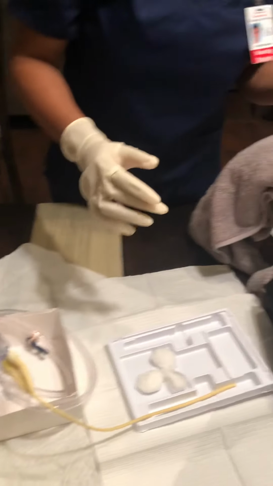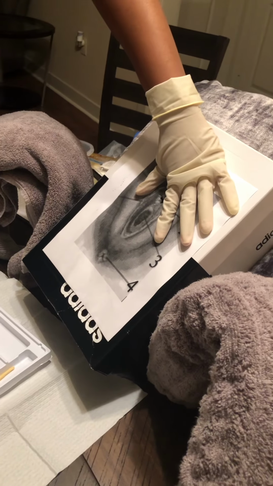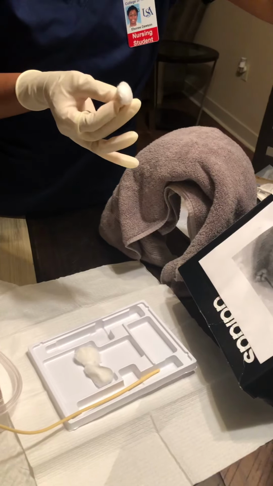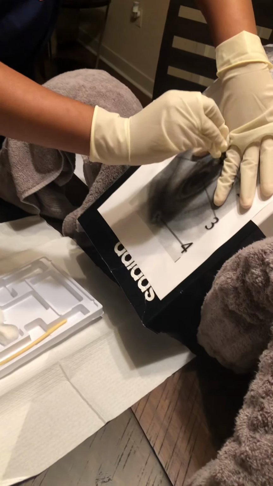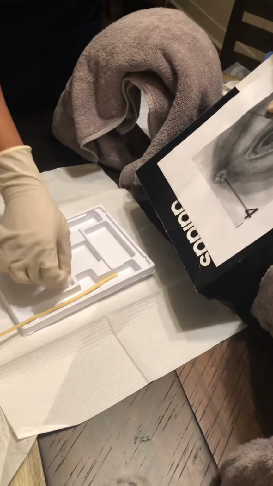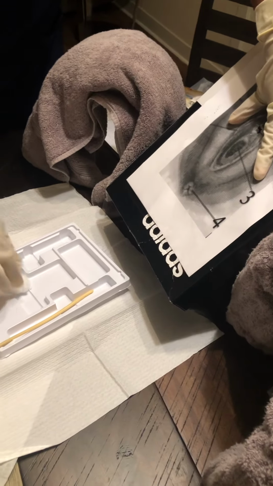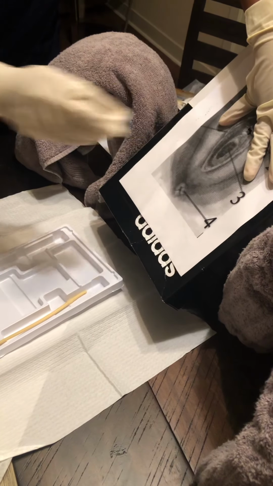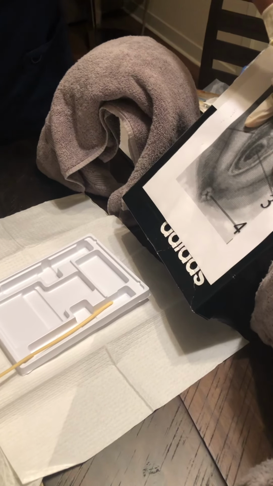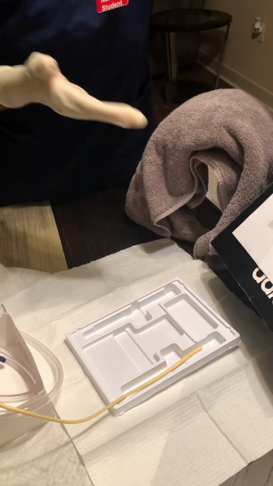Now, using my non-dominant hand, I will spread the labia, and I will begin to clean the perineal area, starting furthest away from me. Then the other outer side. And then the inner. Okay. And now we are going to begin to insert the catheter into the patient.